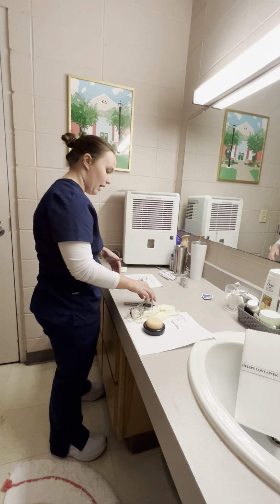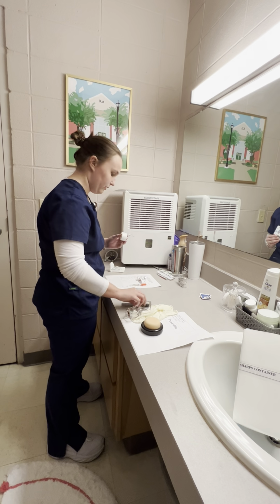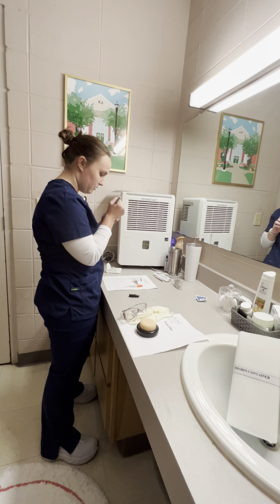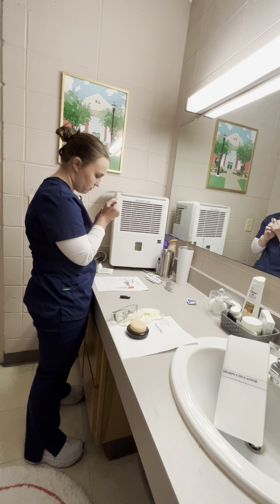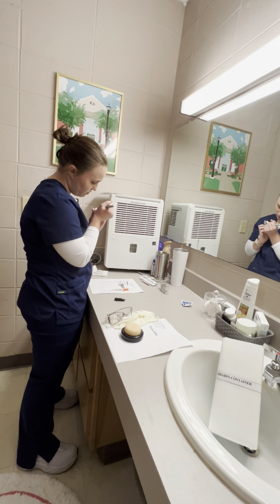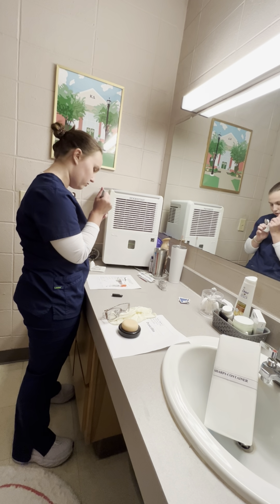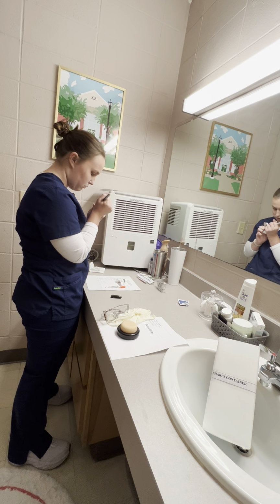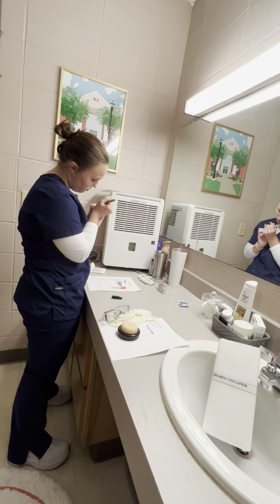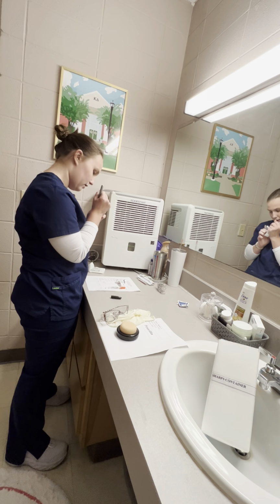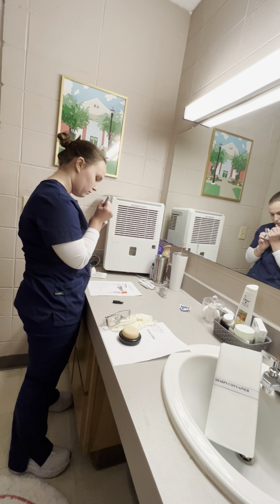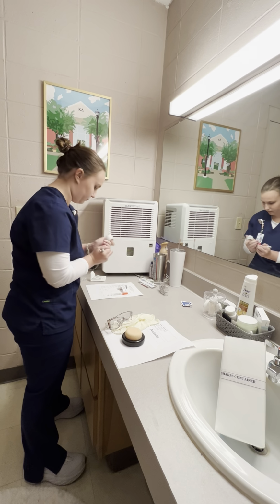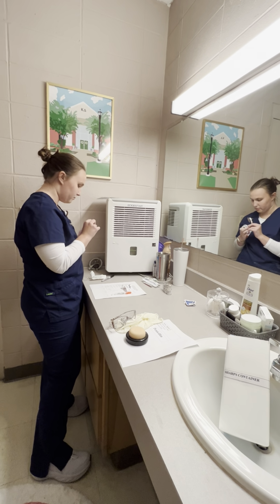And then after that, I would make my label. So I'm going to put the patient's name. The drug. And then the dose. And I'm going to pop this on my syringe.